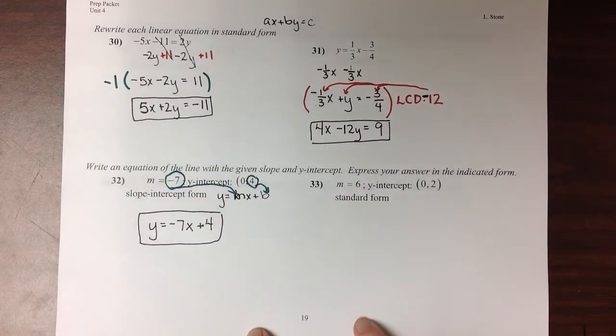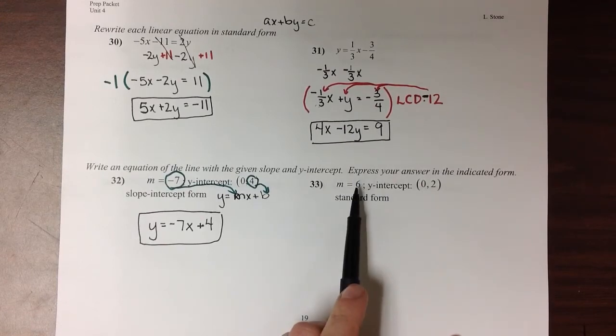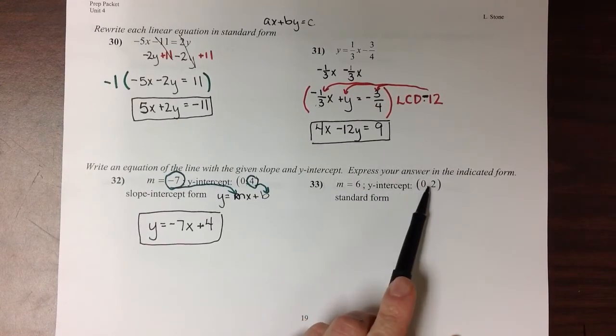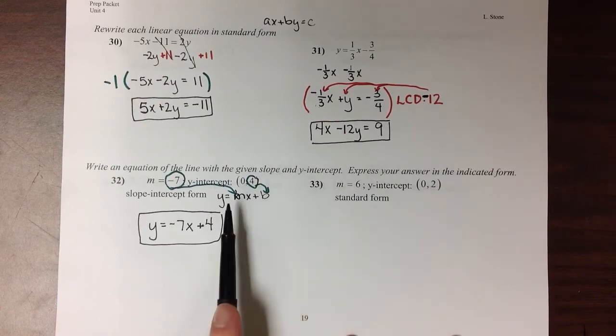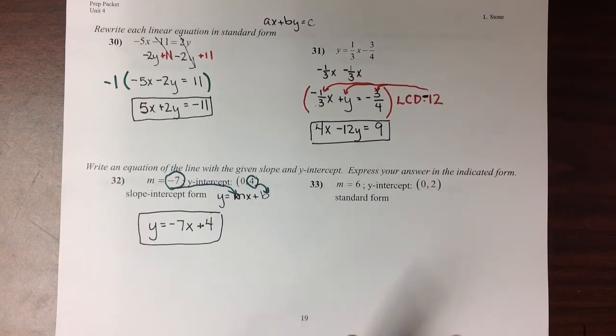For this one, they would like the equation in standard form, but since I'm given a slope and a y-intercept, I'm going to start by writing my equation in slope-intercept form and then rearrange it using algebra until it's in standard form.